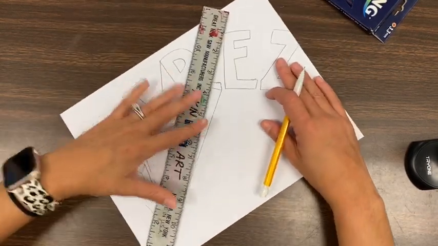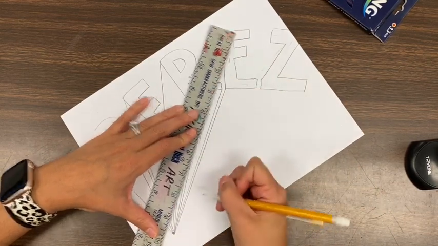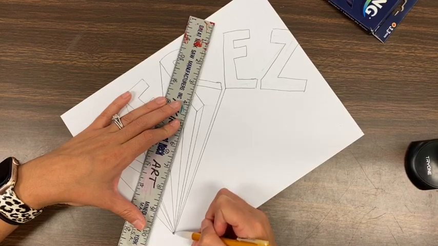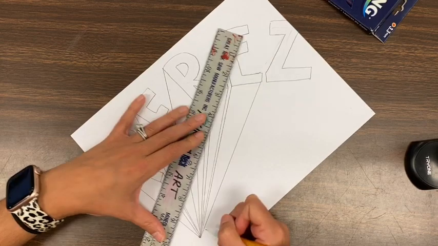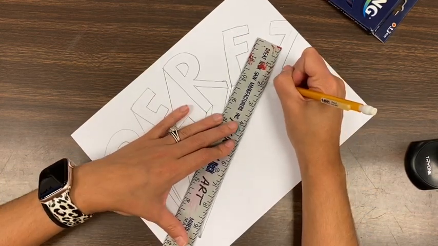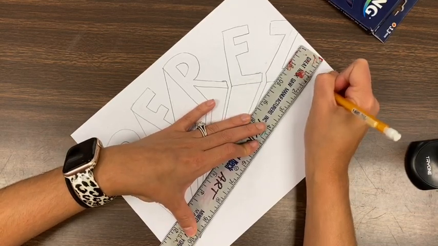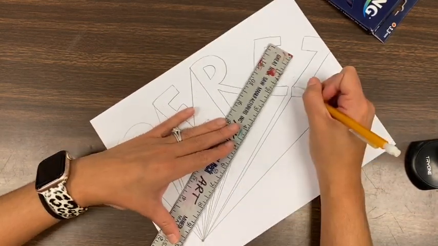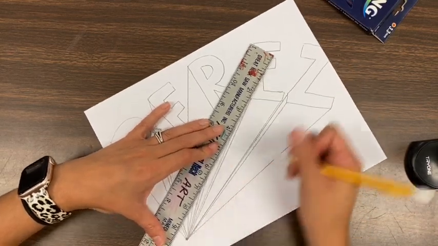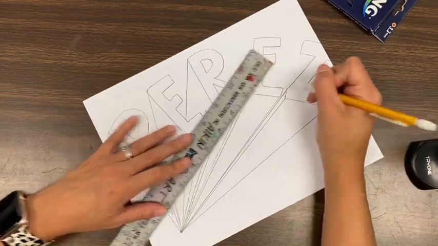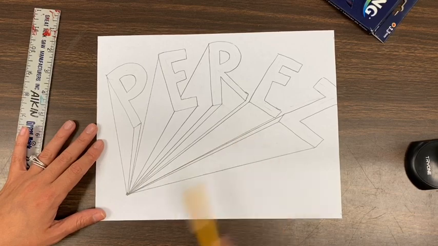So now I'm gonna do this E. And it starts getting real tricky because the lines start coming together really closely, so you kind of have to be careful with that. And then I'm gonna do the Z. And this last part right there. Oh, I think I can do this little corner. There we go. So here are my letters. Okay, they're kind of popping out.